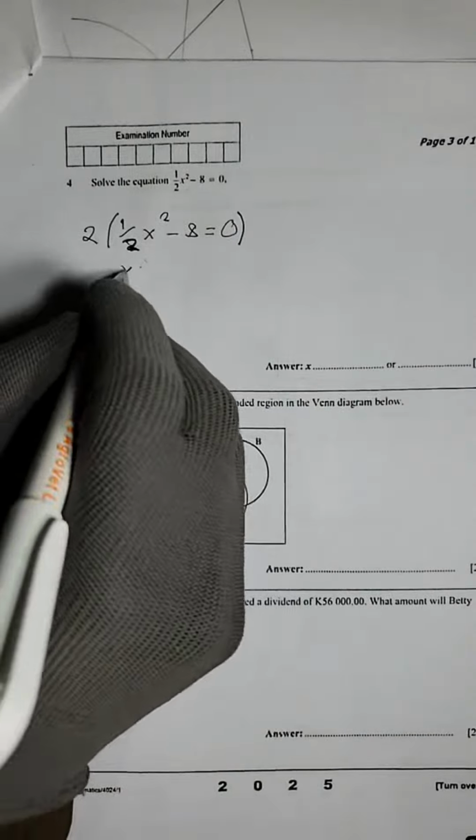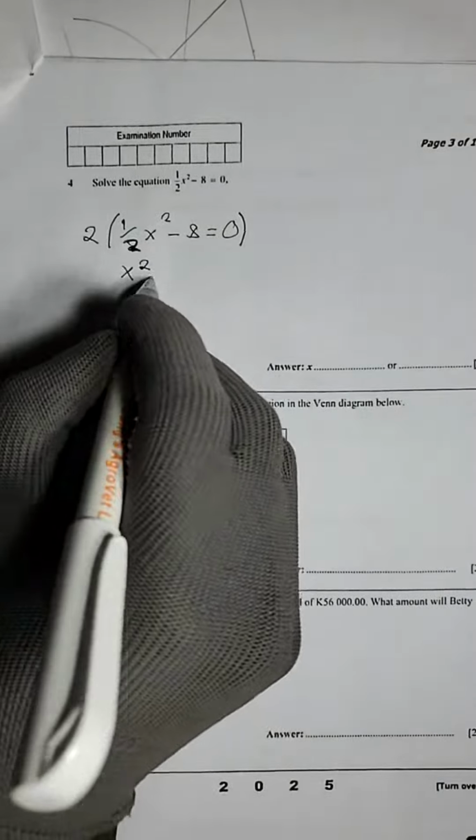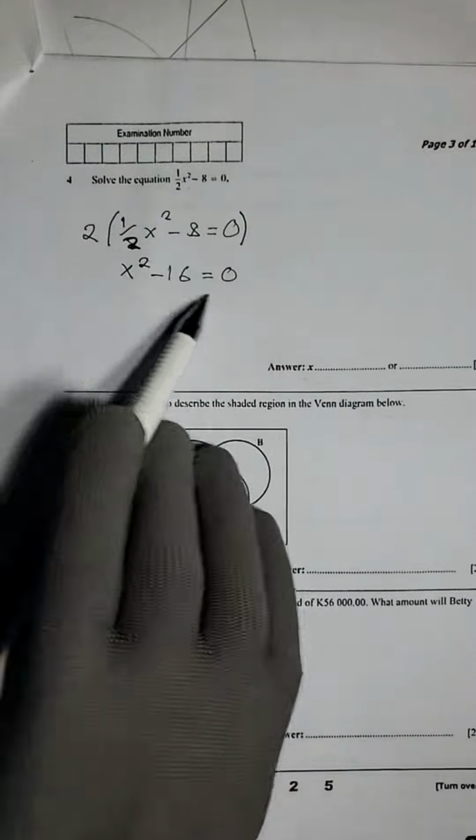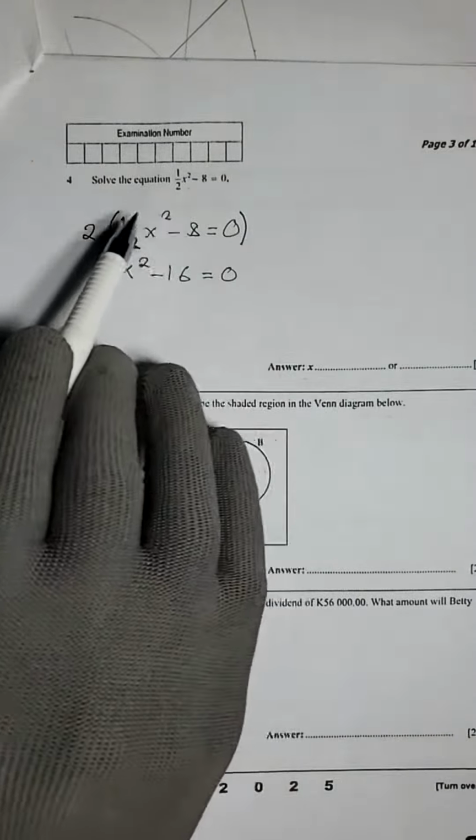We just remain with what? X squared. 2 times negative 8, it is negative 16. 2 times 0, it is 0. It is as simple as this. So instead of asking you to solve this, they're now asking you to do this. So if you don't know how to solve fractions, then that will be difficult.